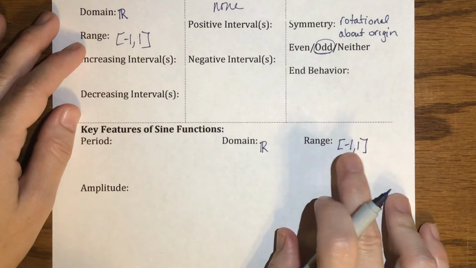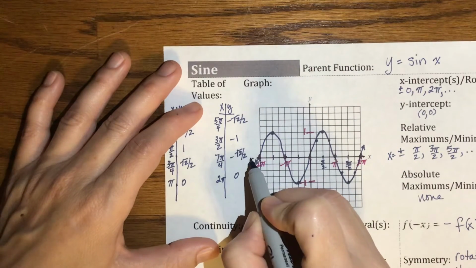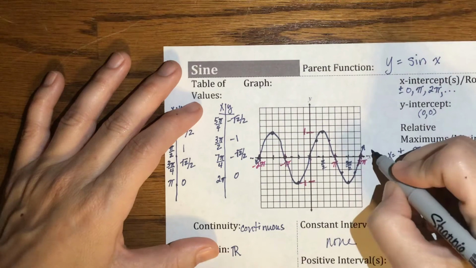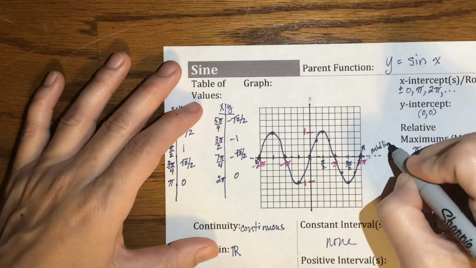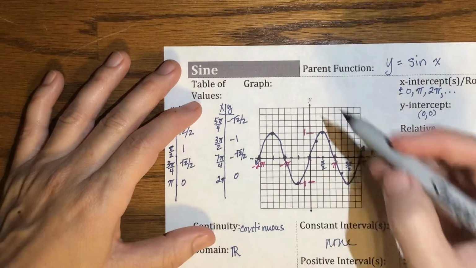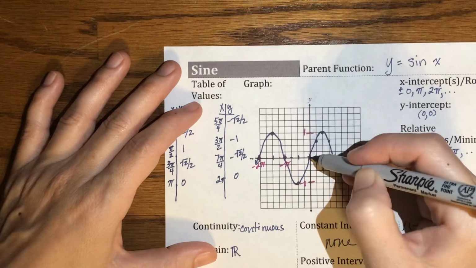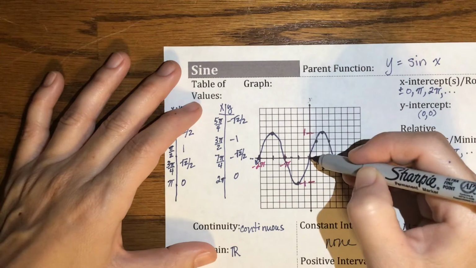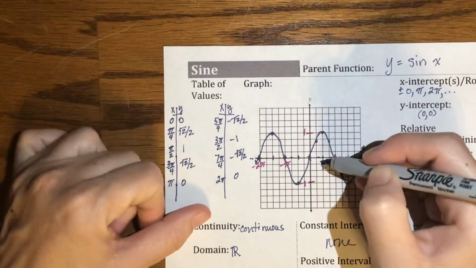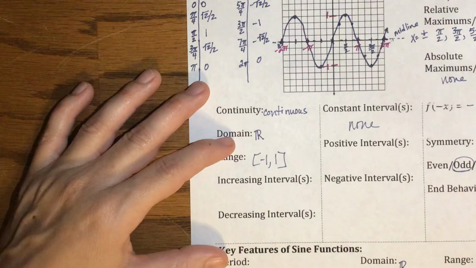So the range, see how I'm going from -1 to 1? There's this little invisible line right here at the x-axis. That's our midline. It's in the middle, halfway between the max and the min. Your amplitude is from that midline up or that midline down. So my amplitude in this case is 1, because from the midline up to the maximum is 1. From the midline down to the minimum is also 1. So my amplitude is 1.